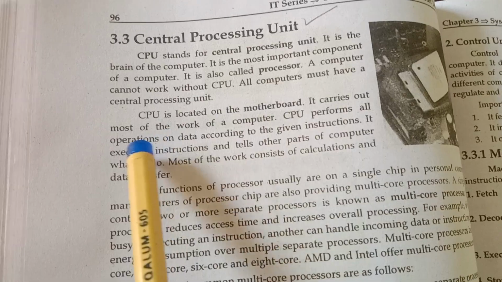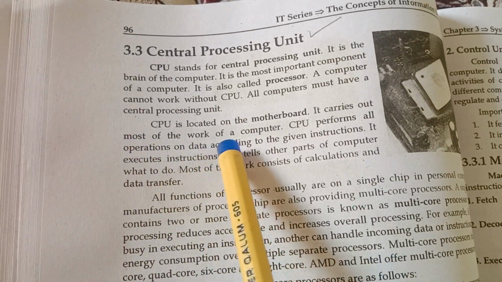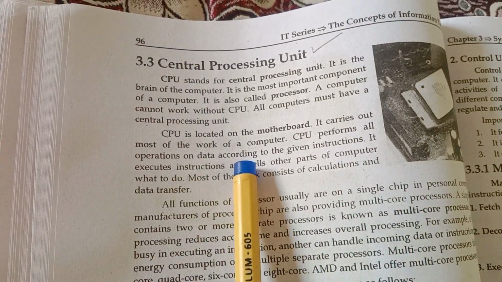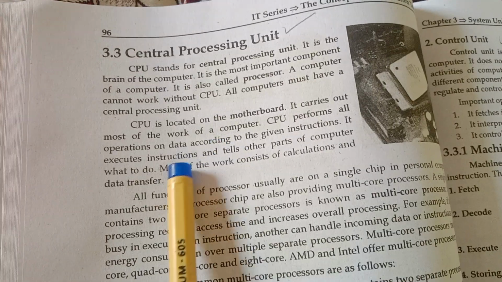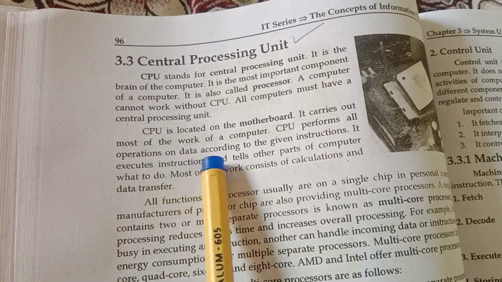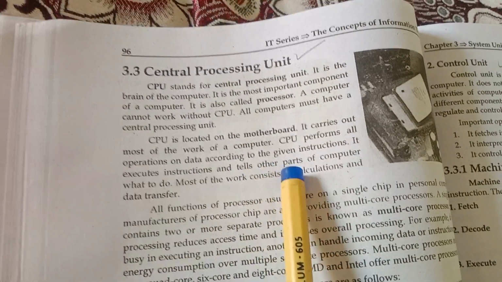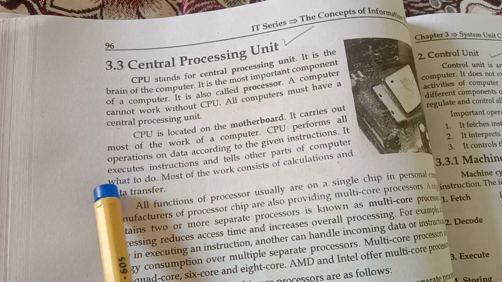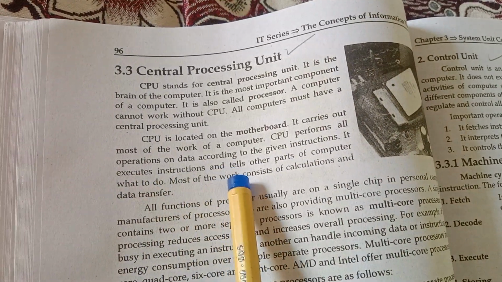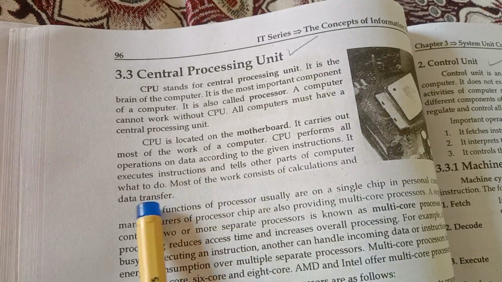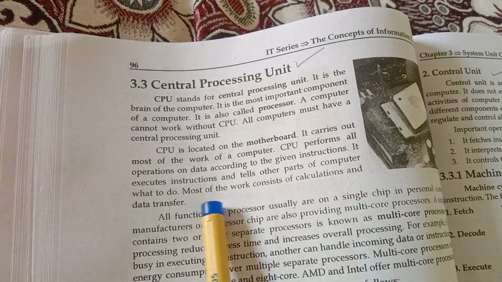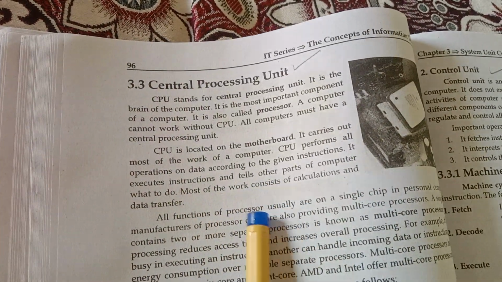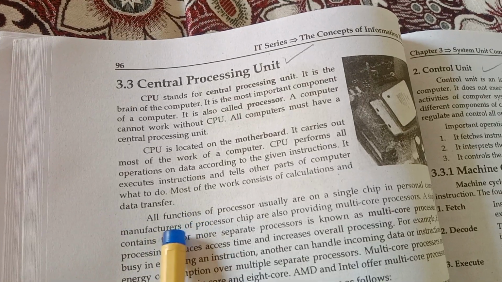It carries out most of the work of a computer. The CPU performs all the operations on data according to the instructions given. It executes instructions and tells the other parts of the computer what to do. Its work consists of the circulation and transfer of data.